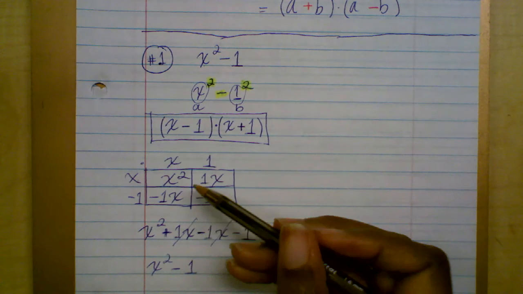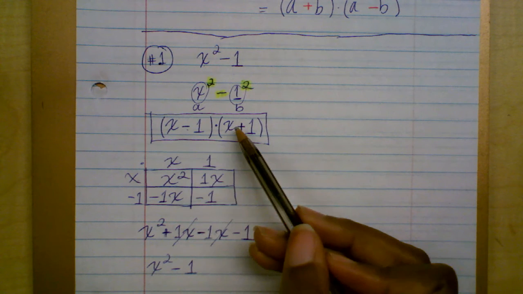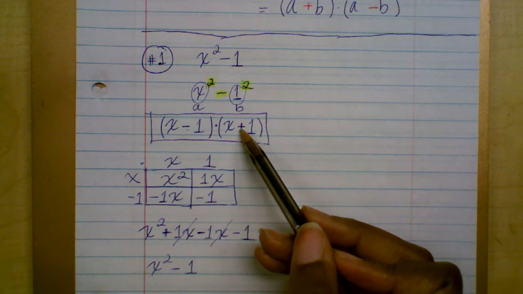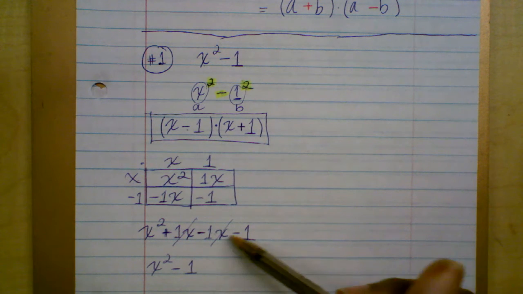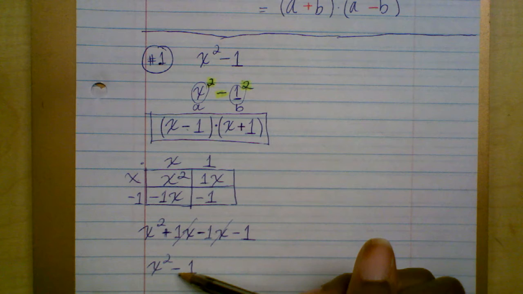That's why it's important for one of them to be a negative and the other to be a positive inside the factor. Why? So the middle term can be cancelled. Then you're left with a quadratic expression made of two terms.